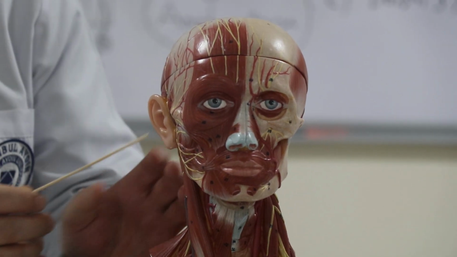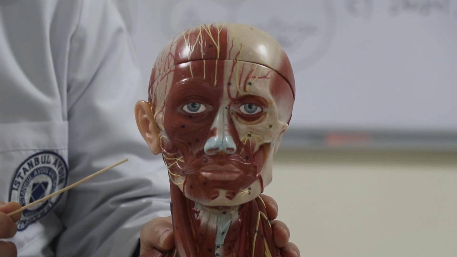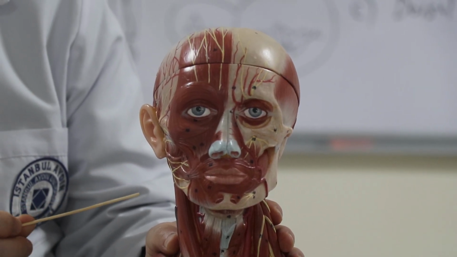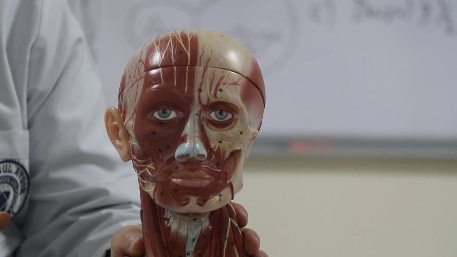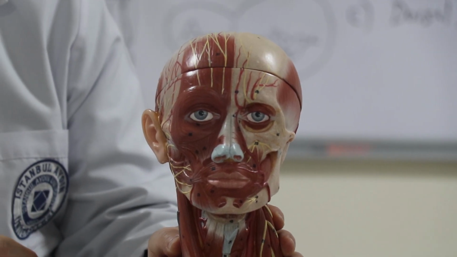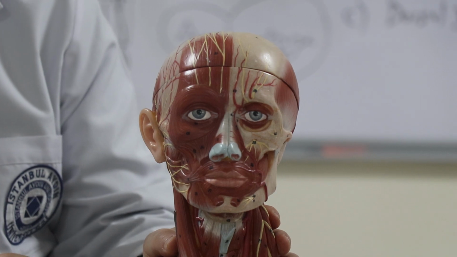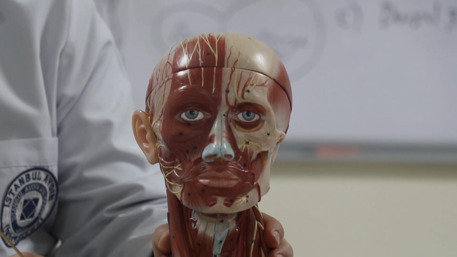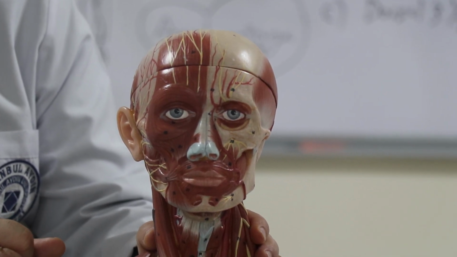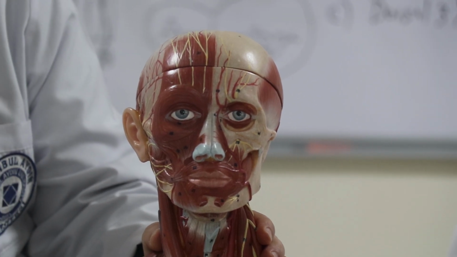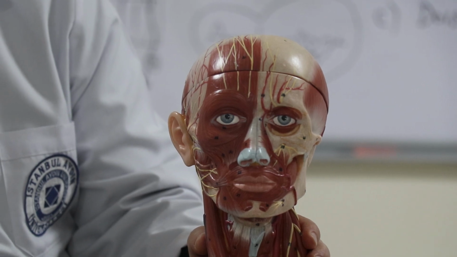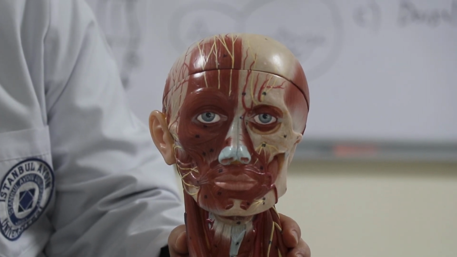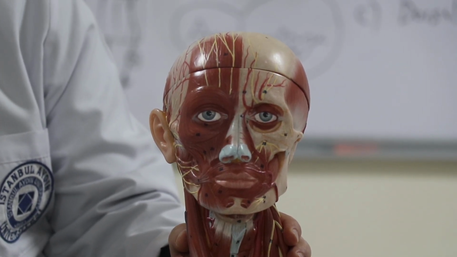So if the orbicularis oculi doesn't work, what happens then? If there's damage or paralysis of the orbicularis oculi muscle, what would you see in this patient? One, he can't close the eye. You would ask, for instance, close your eyes, and he can't close it. Second, the eye will tear.